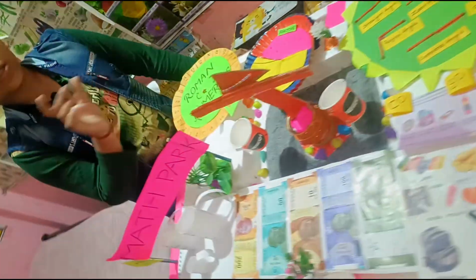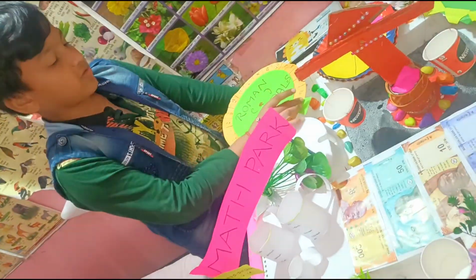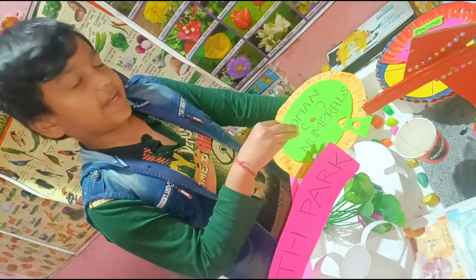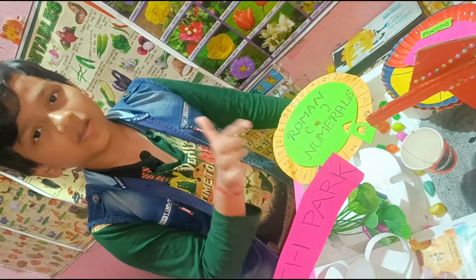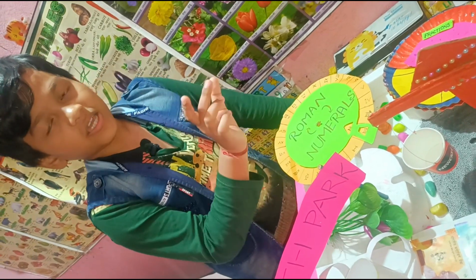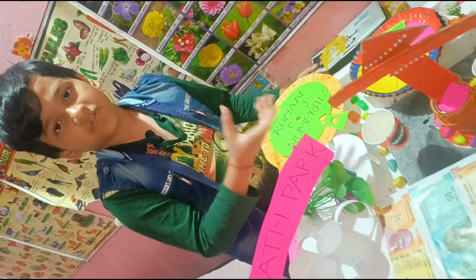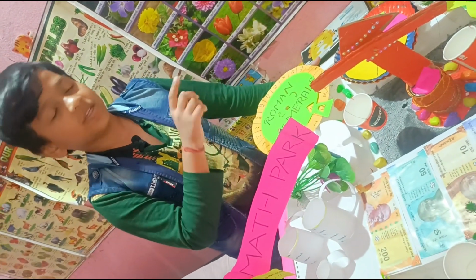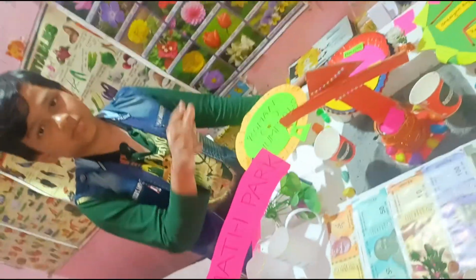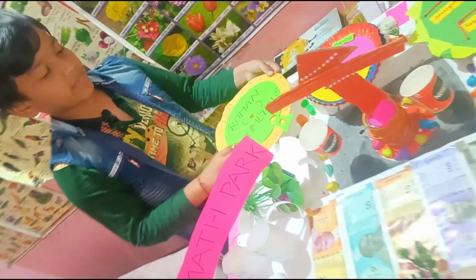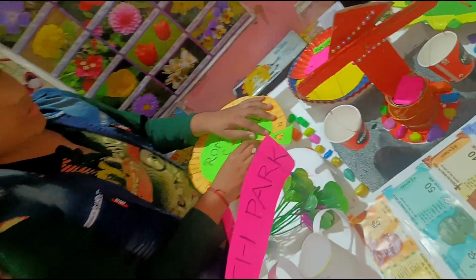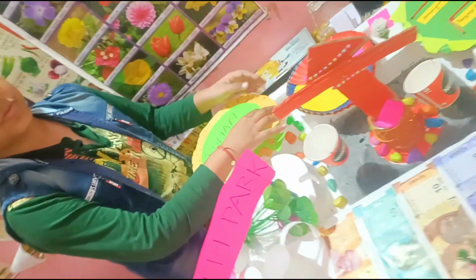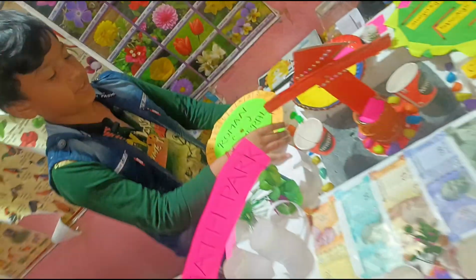And when the equal value numbers are together, they will be added. If a smaller value number is in front of a bigger value number, then they will be subtracted. If a bigger value number such as 5 or V is in front of a smaller value number, which is I, they will be added. This one means subtraction, that one means addition.